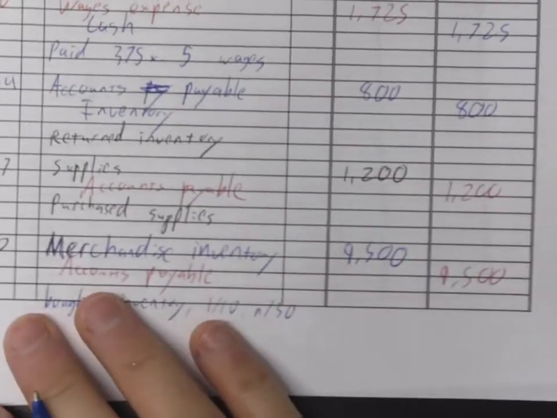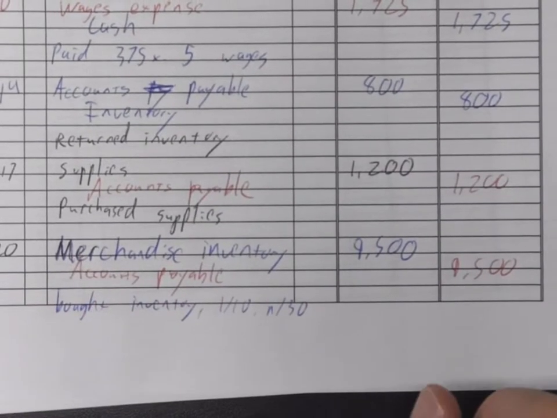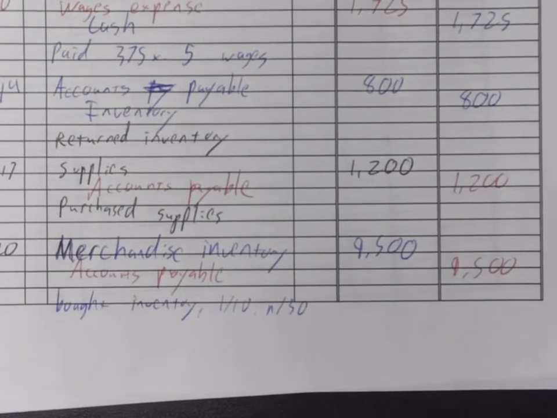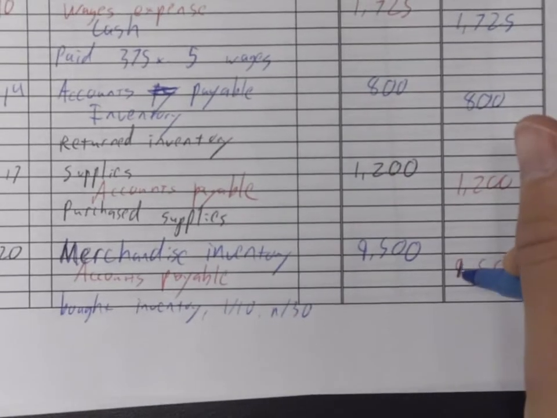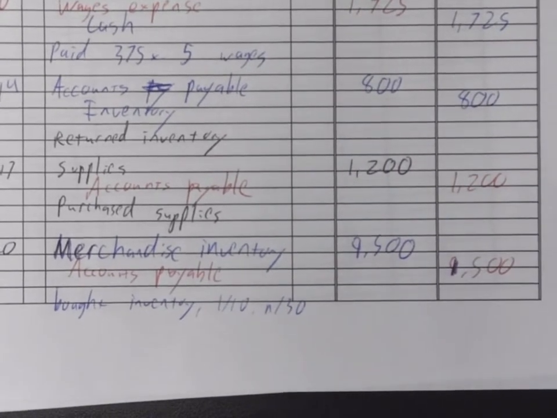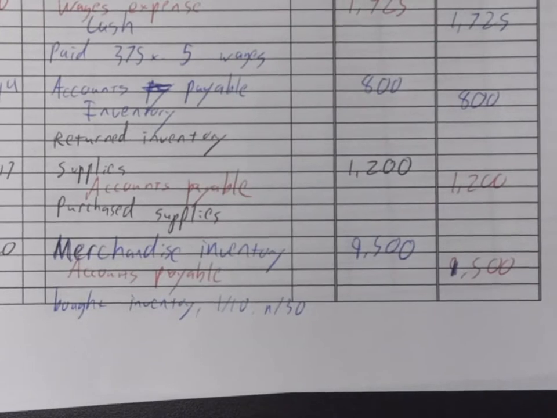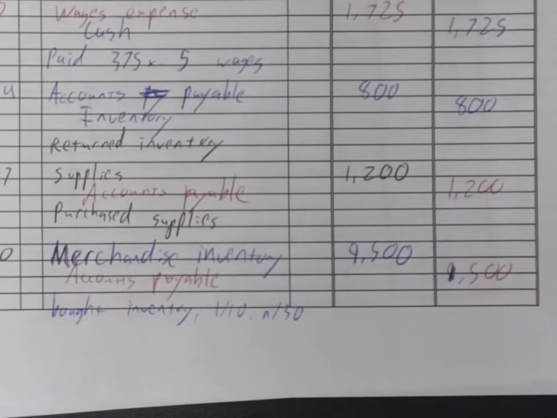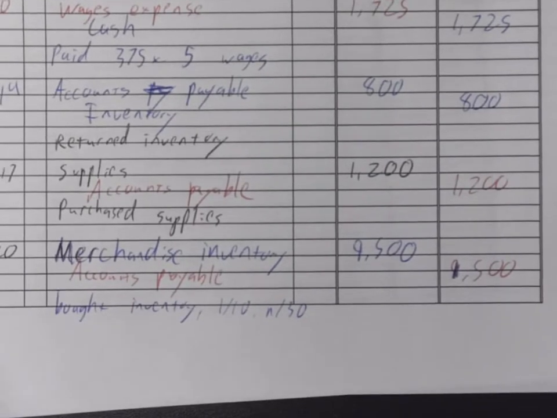And again, you might be wondering, don't we have that discount we're probably going to be getting in a bit? You know, we get a 1% discount if we pay it within 10 days. How come we're not doing that here? And once again, just like we did the last time when we bought something, we don't know yet whether or not we're going to get that discount. We don't know whether or not we're paying it within the 10 days. So when we pay off our bill, that's when we'll get our discount and journalize it.